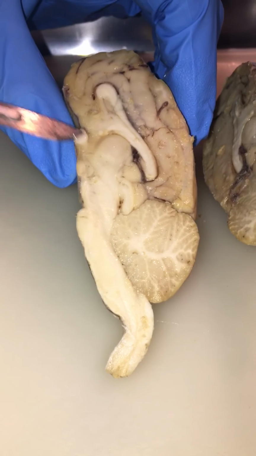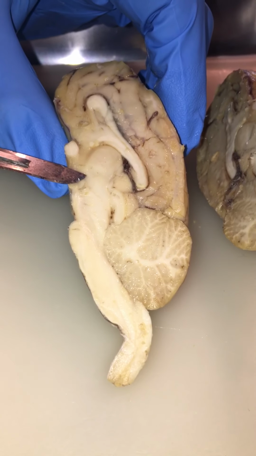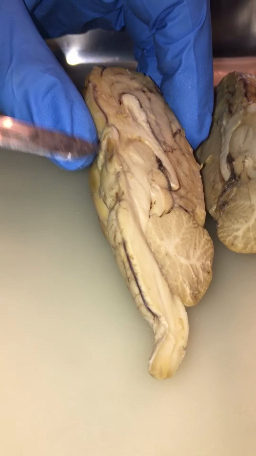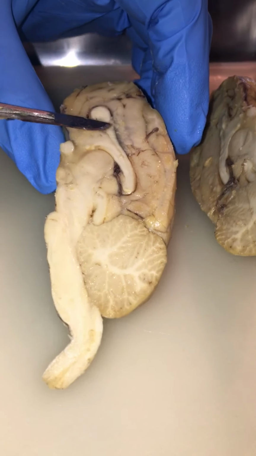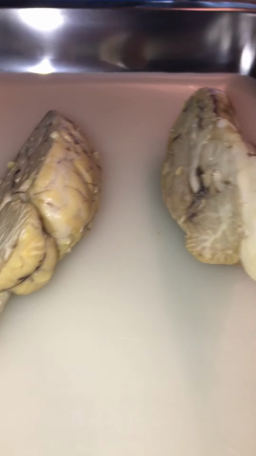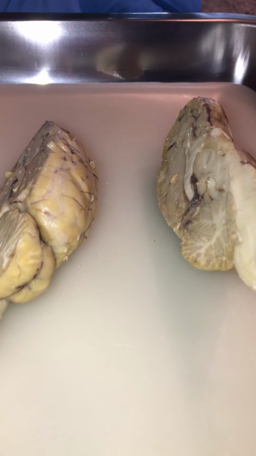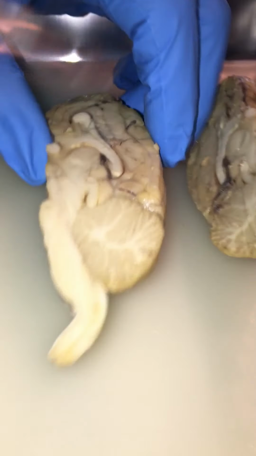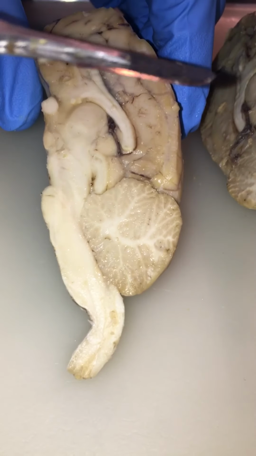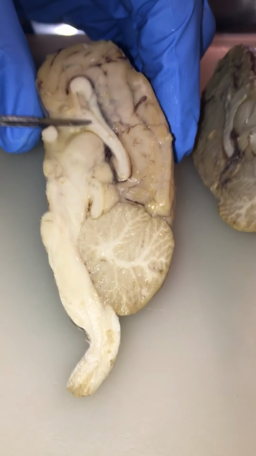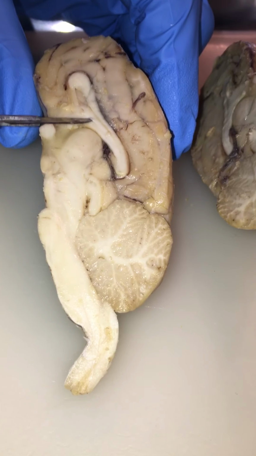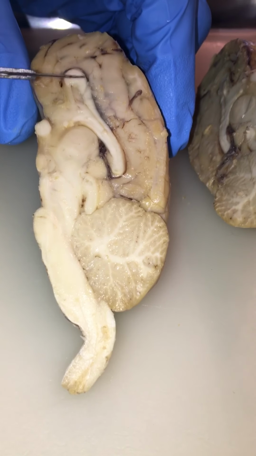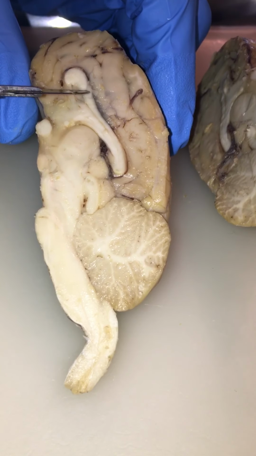You have the thalamus and the hypothalamus and the pituitary gland. You have the septum pellucidum, the corpus callosum.